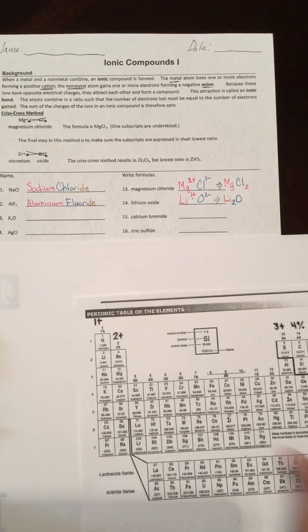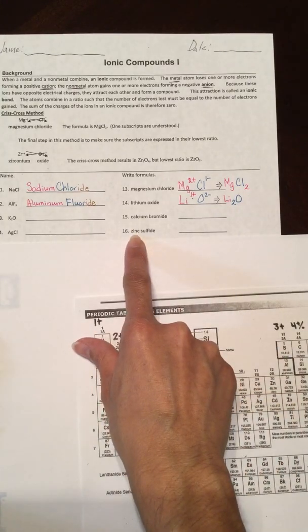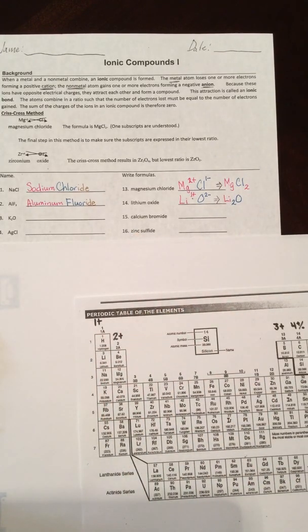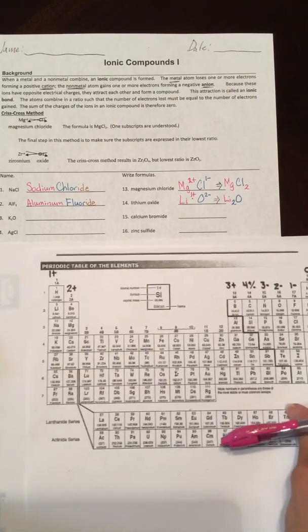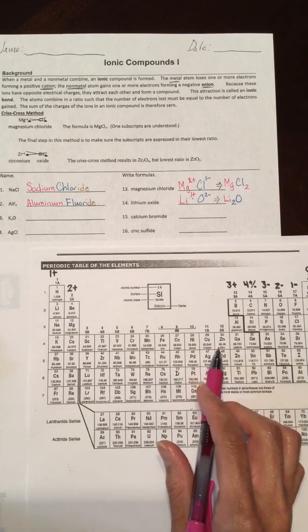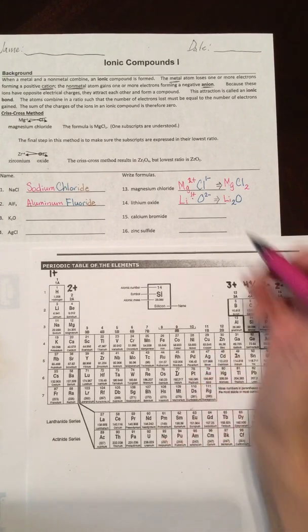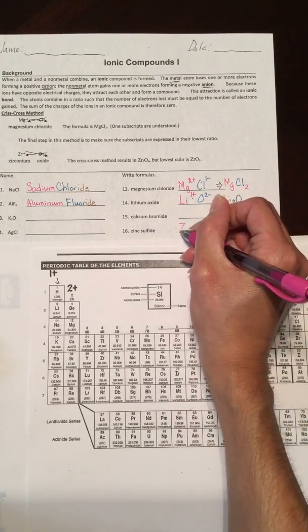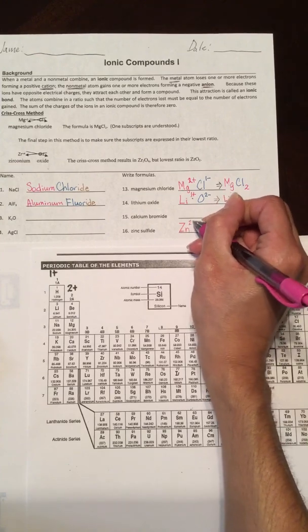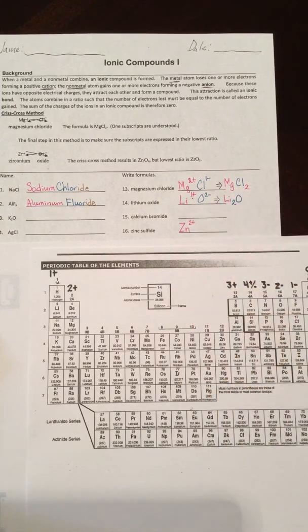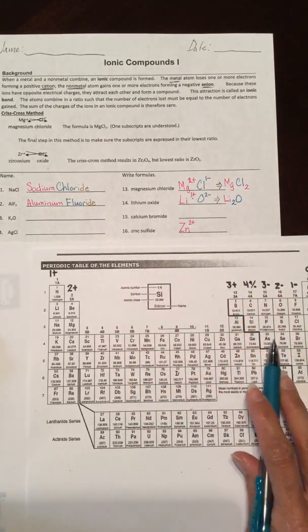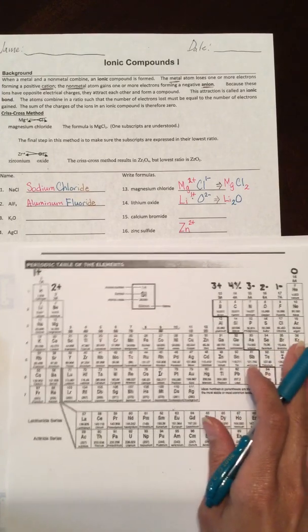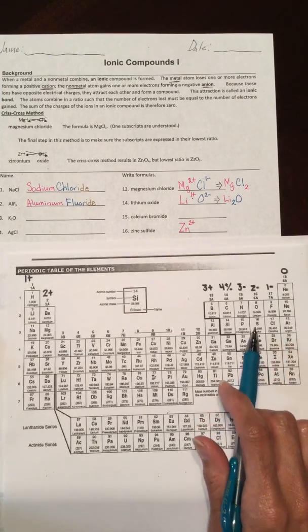So we're going to look at zinc sulfide. And the reason I say that is because zinc is located right here, transition metal. So again, transition metals, just put it as a 2+ for right now, okay? I look for the sulfide, which was sulfur, which is right here, and the 2-.